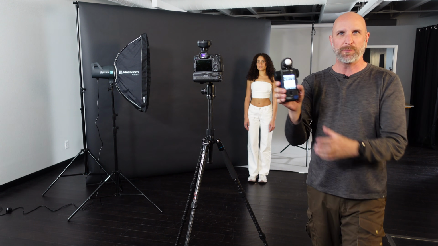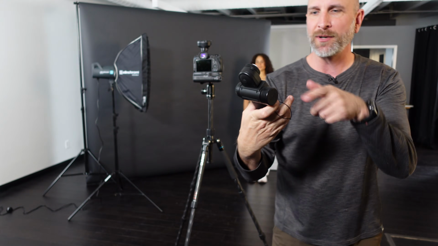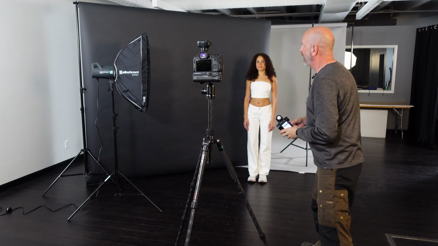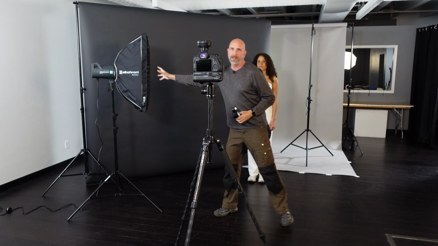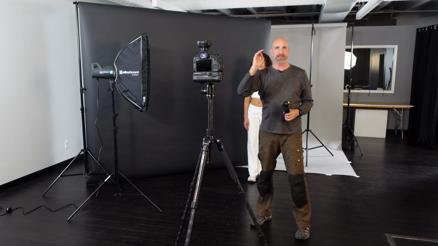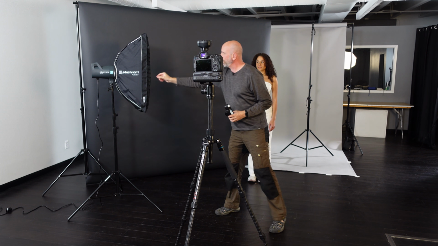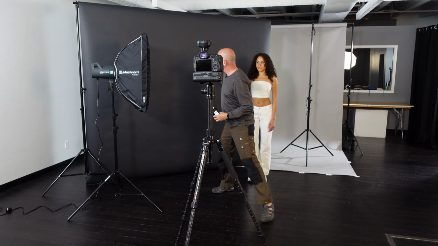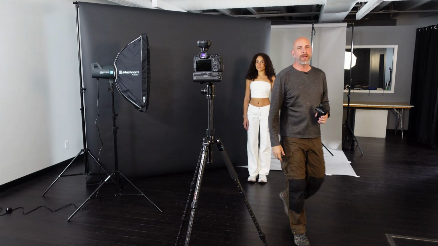And then what I'm gonna do is put that in memory, because I want to remember exactly what that is. Now we have to work out some other things in this lighting setup. We need to make sure that the grid on this key light is in the right place, because we don't want this light to be too far over where light is spilling on the backdrop there.